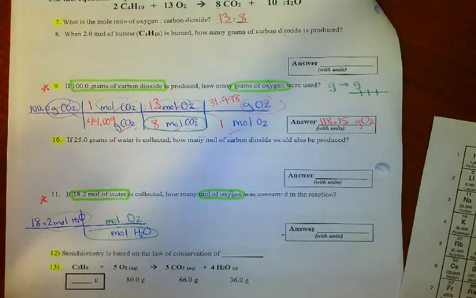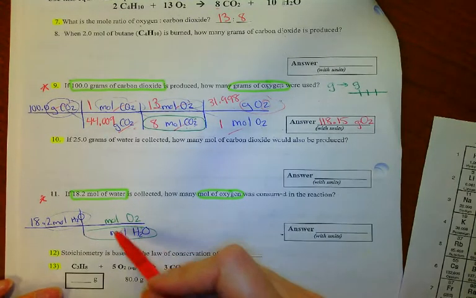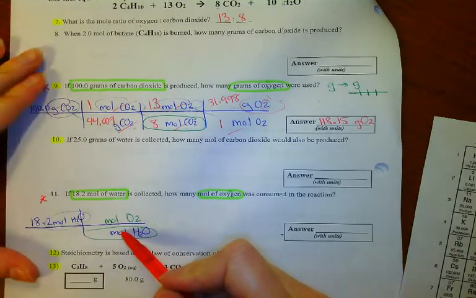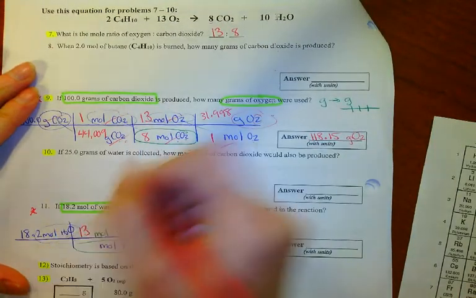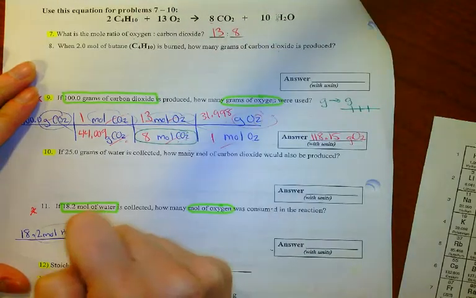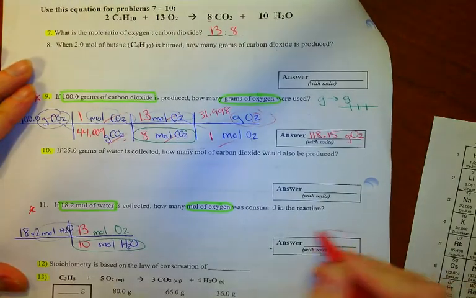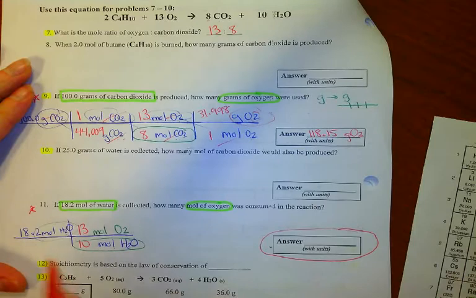Okay. So a mole always gets a 1 in front of it, unless it's mole over mole. Then I'm going to grab these coefficients. So the coefficient for O2 is 13. Coefficient for water is 10. So I'm going to let you finish calculating this on your own with units and multiplying and dividing.